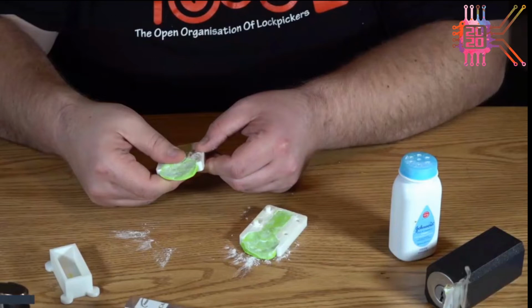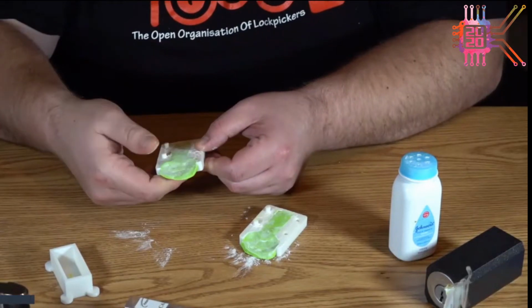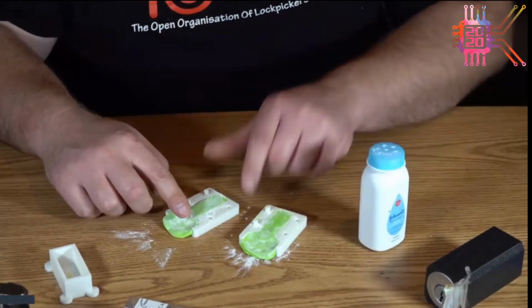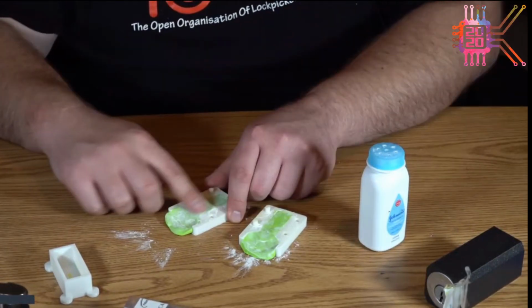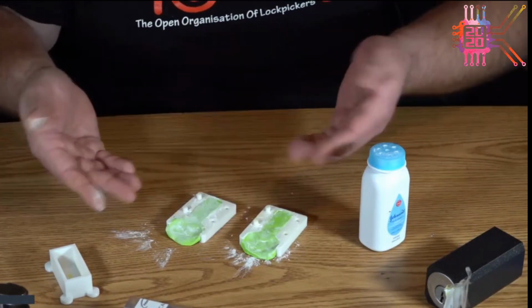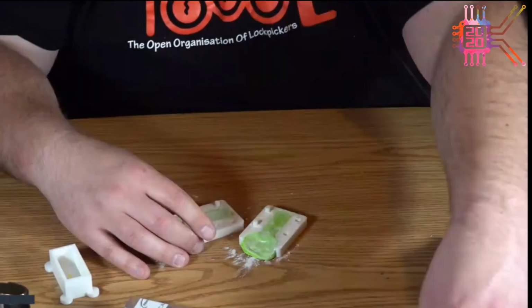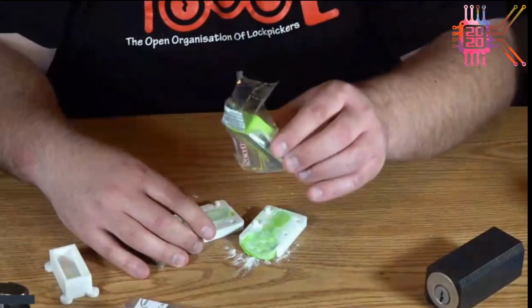Double check this. This seems a little bulgy. Now that I've pressed it down, I'm going to put a little more powder on. Okay. So we have both sides coated. They're good to go. So I'm done with the talcum powder. I'm done with the clay. So the next thing we're going to need here is the key.